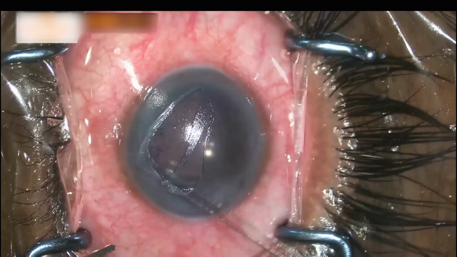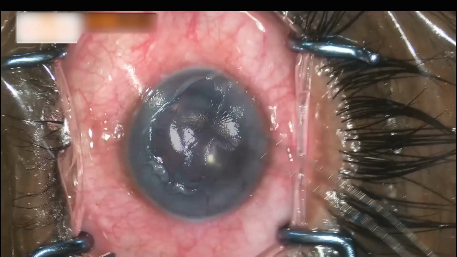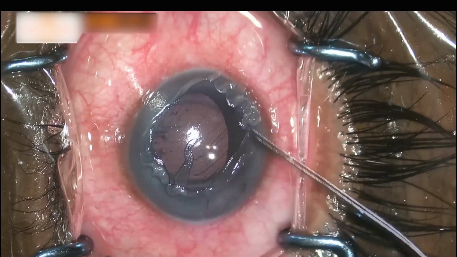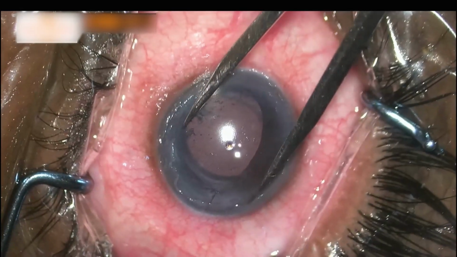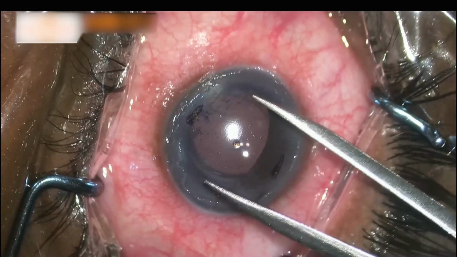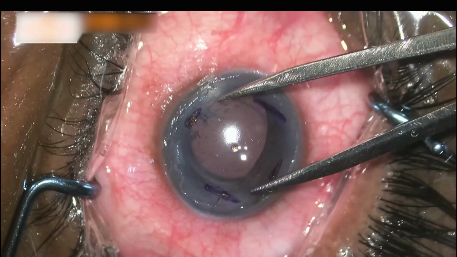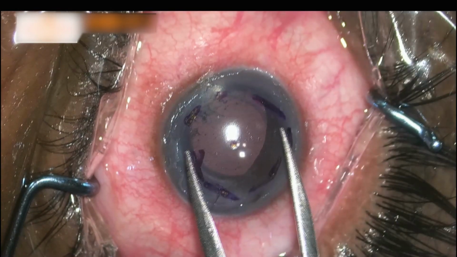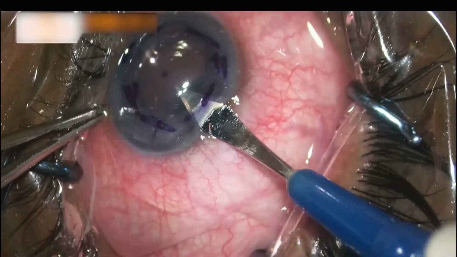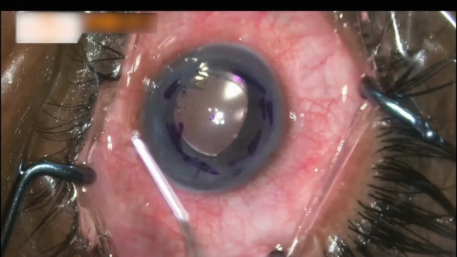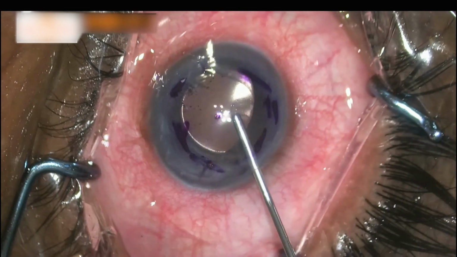Epithelial stripping is performed using a scraper to improve the view of antechamber. Centration is marked and a 7 mm marking is done using a caliper. Corneal incision using a 2.8 mm keratome is made. Viscoelastic is injected to inflate the antechamber.